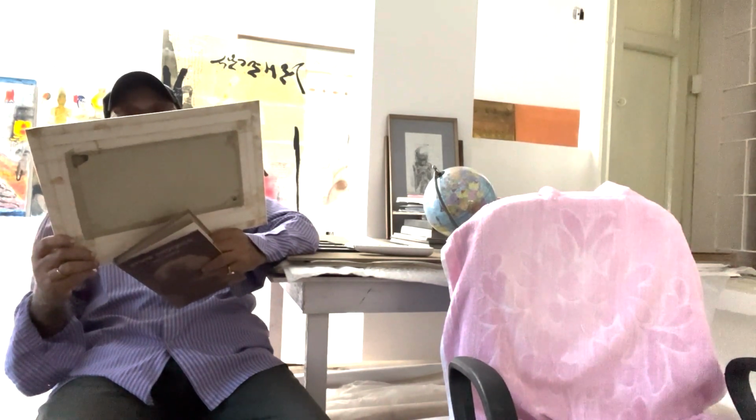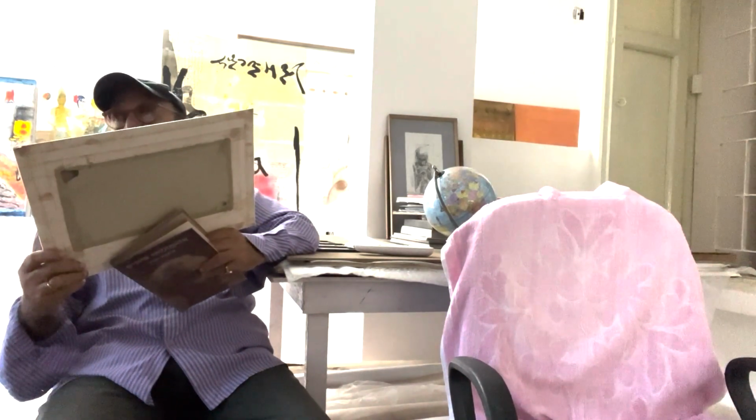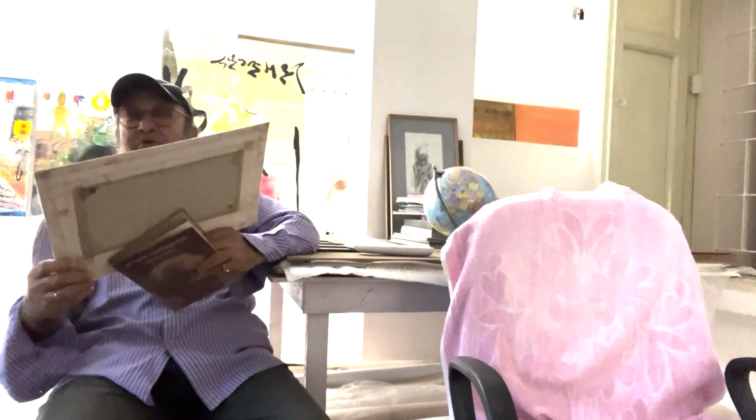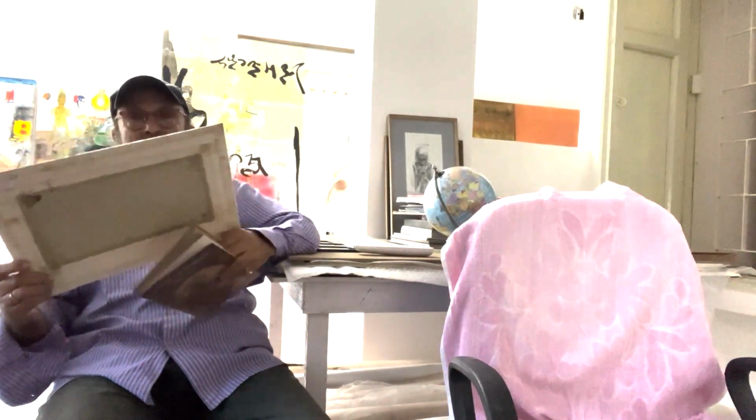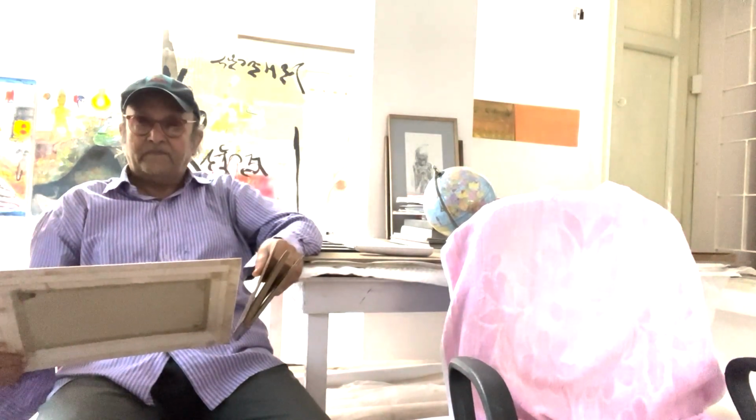I will explain. Is it tempera, or is this Abanindranath's technique? No, is it watercolor or tempera? Watercolor. And the same Winsor Newton. Sorry, have you opened it? Yeah. Thank you.